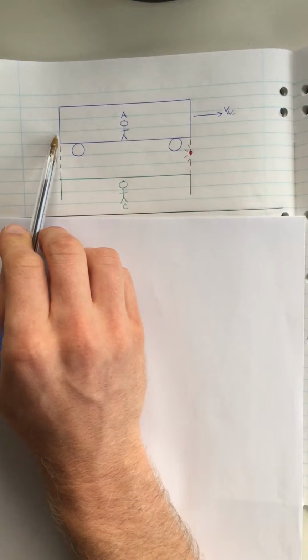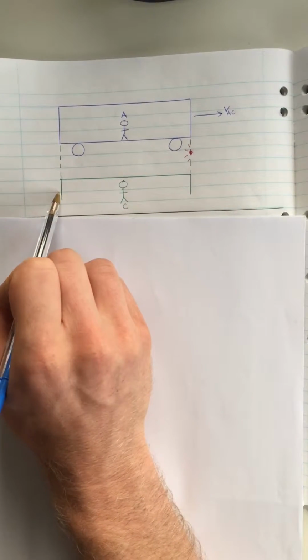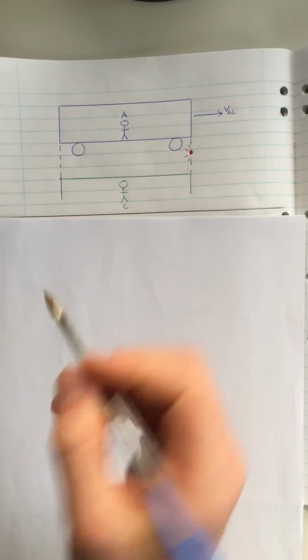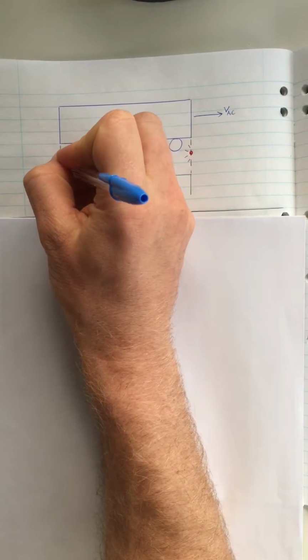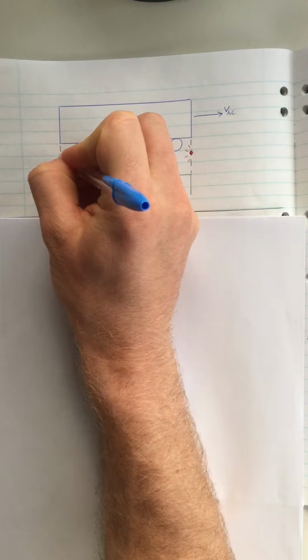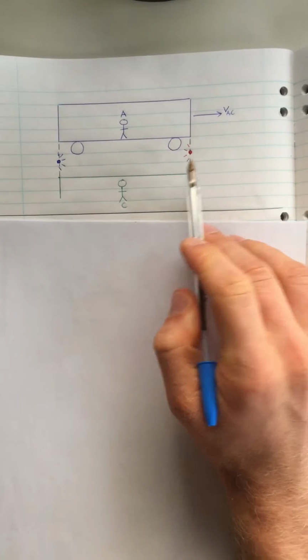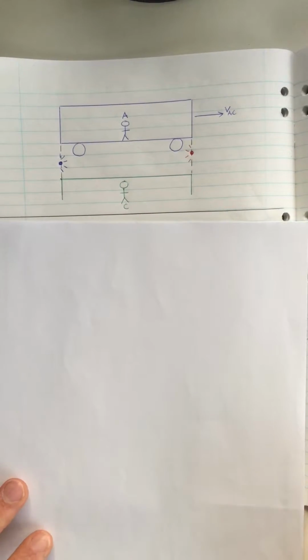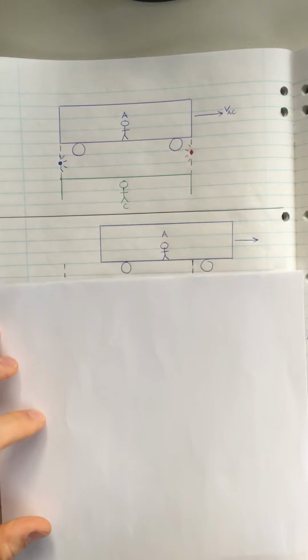When the end of the train passes the end of the platform, let's say, there will be a blue flash of light. So we can imagine these to be event red and event blue. Now what we're going to look at is how these two observers interpret this situation and when they think the two events occurred.